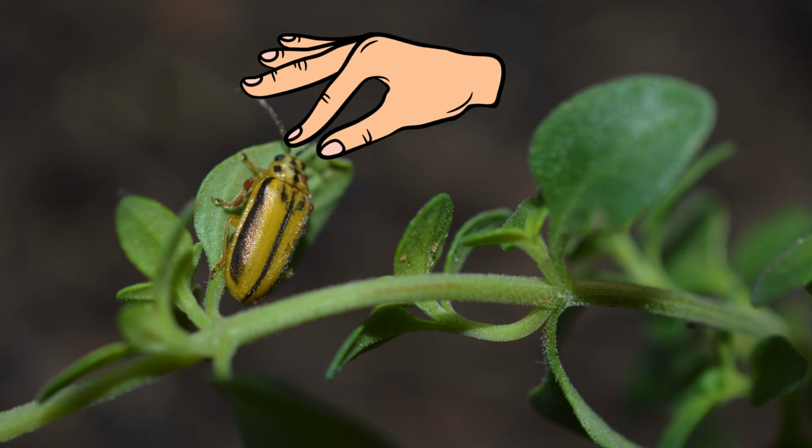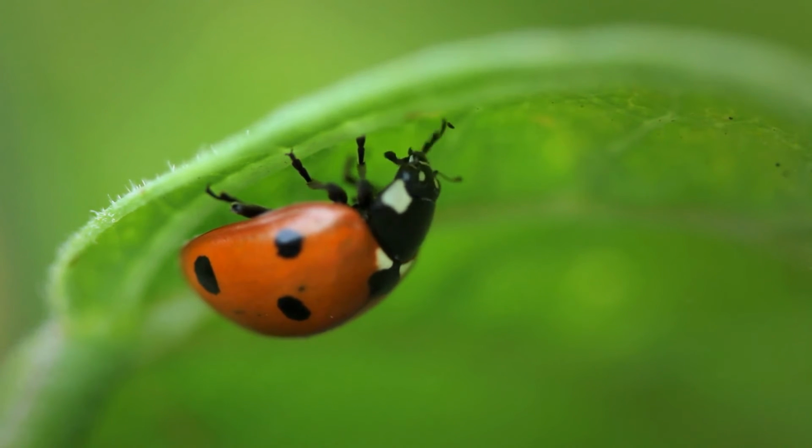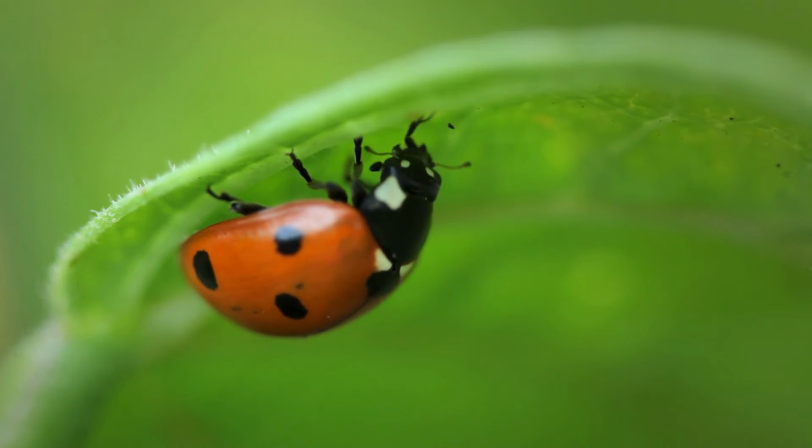Inspect plants daily and hand-pick beetles, putting them into soapy water and disposing of them. Just an FYI, they don't bite humans. Encourage natural predators like ladybugs, lacewings, and parasitic wasps, and plant flowers they like.